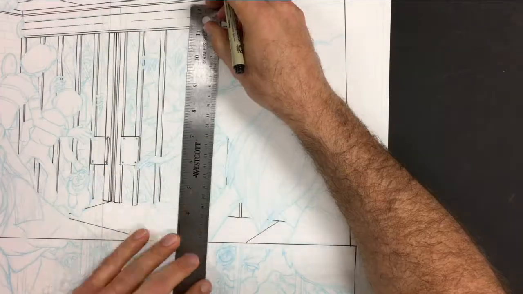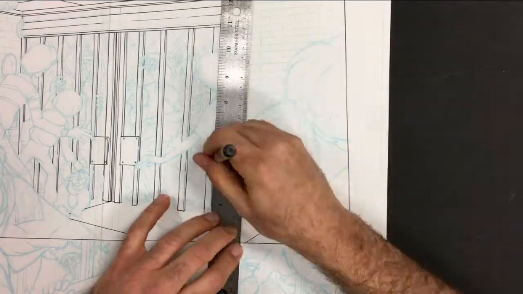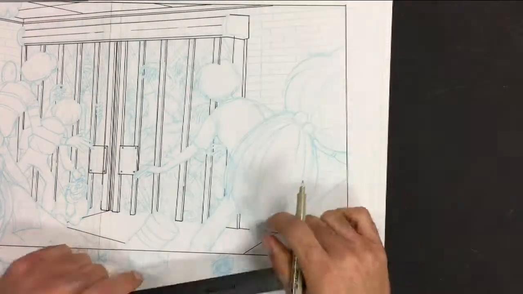I don't want the inks to be way thicker than a lot of the lines. Some of them it's okay, like the bricks, because I don't want them to call too much attention. But anyway, I'm going to show you this restaurant.